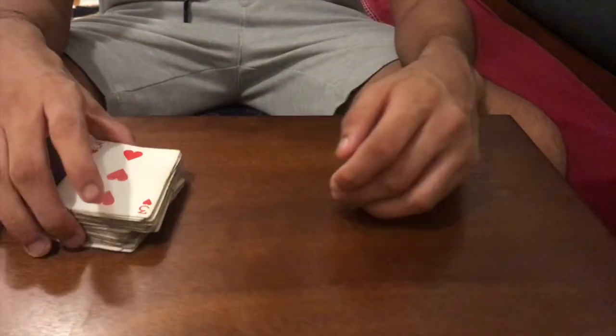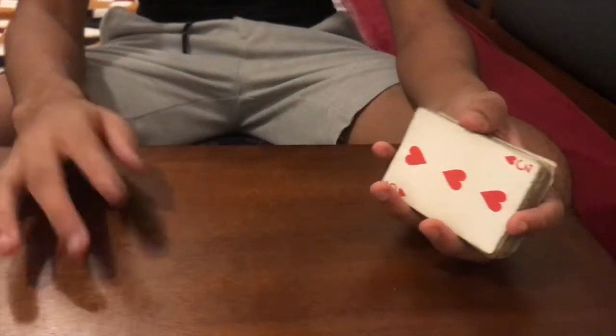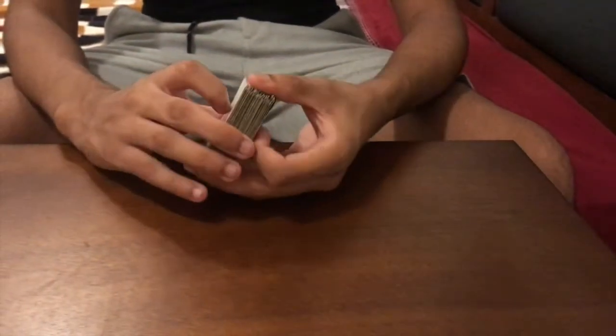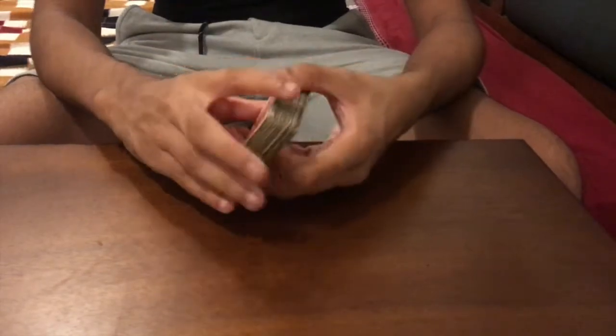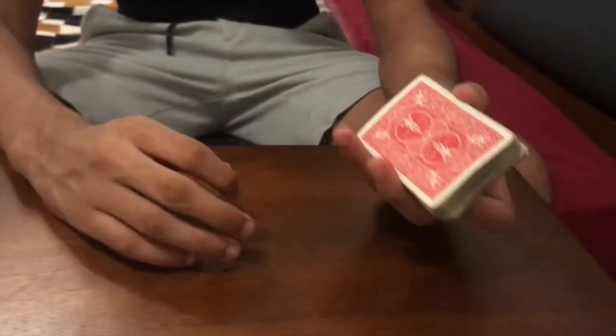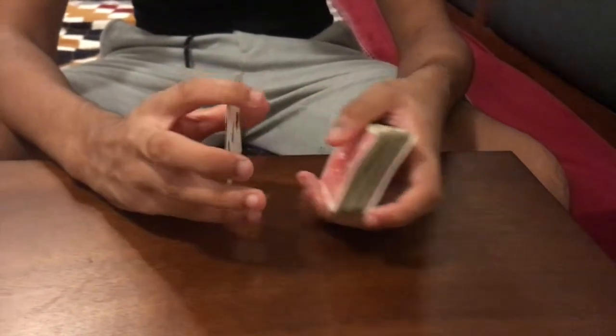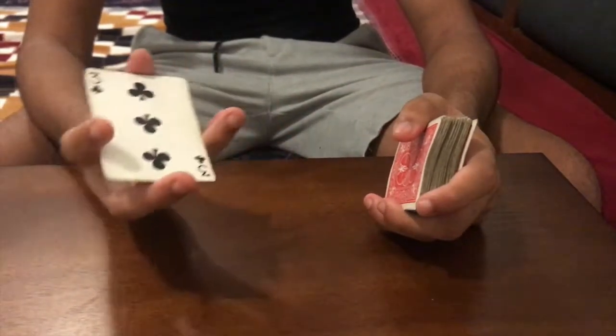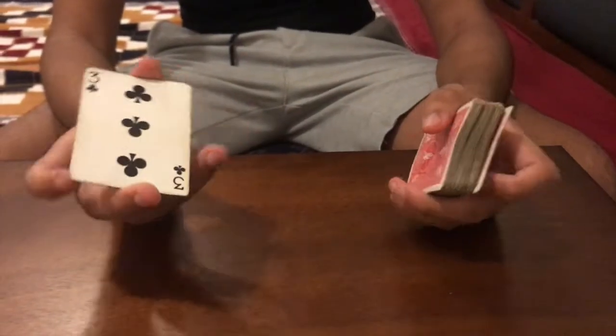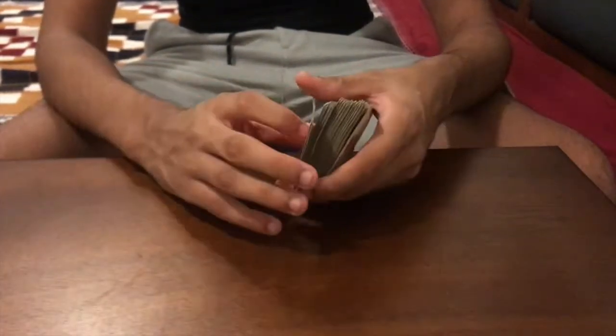Now you know that this card is your card, and it's a very random looking card. It's not something special like a jack, king, queen or ace. Then we're going to bring it to this side of the deck and do a double lift, which was shown in the first video. I'll put a link down in the description. So you show them, is this your card? And we know that it's not, because that card is the king of clubs, not the 3 of clubs.